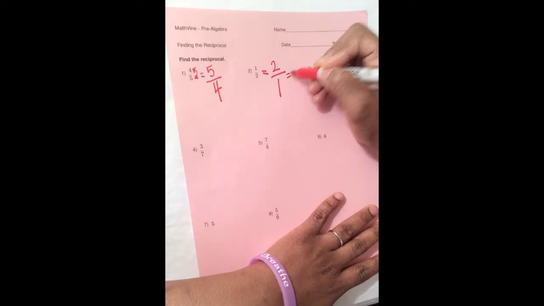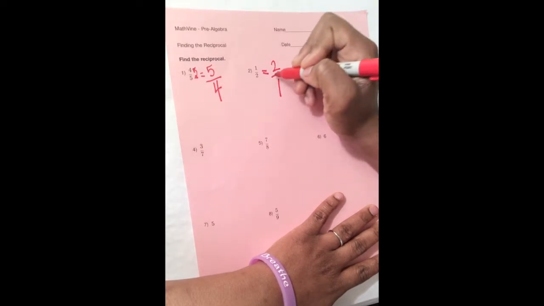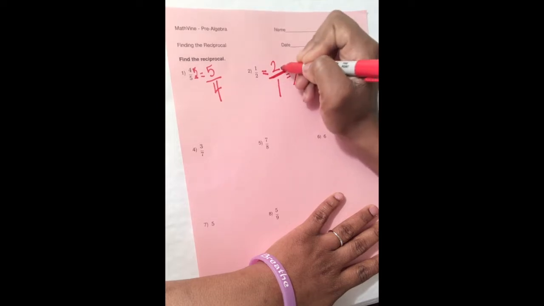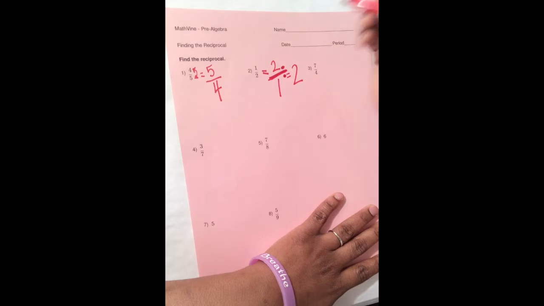2/1, which is the same thing as 2. Because remember, earlier I told you the fraction bar means divide. The fraction bar means divide. So 2/1 is the same thing as 2, because 2 divided by 1 is 2.